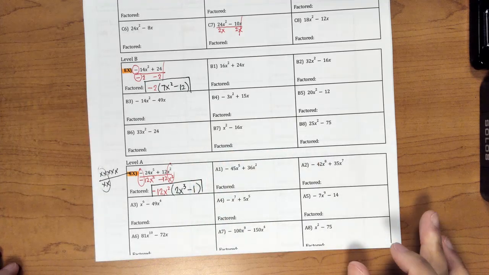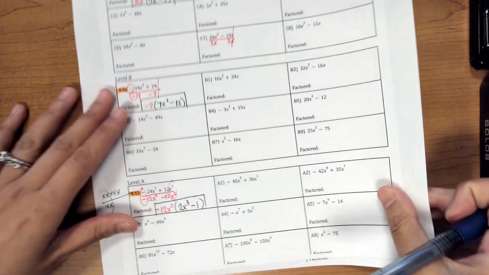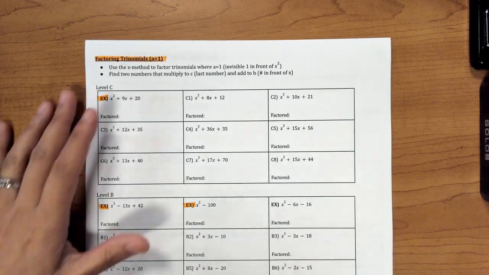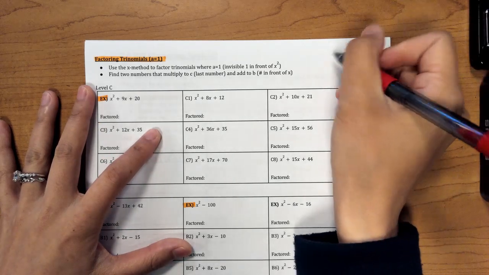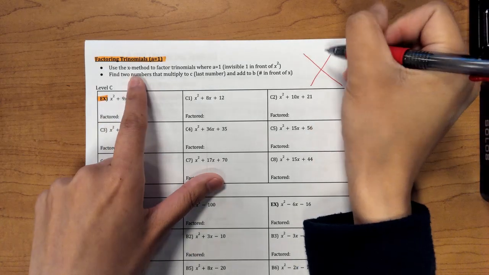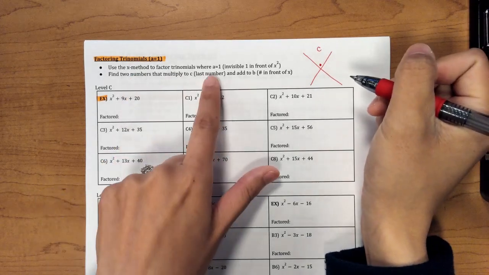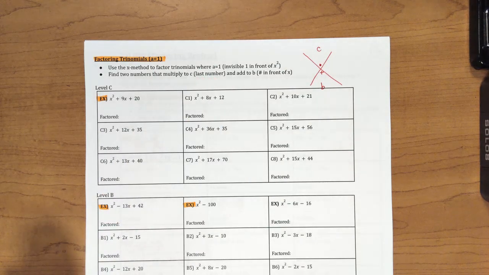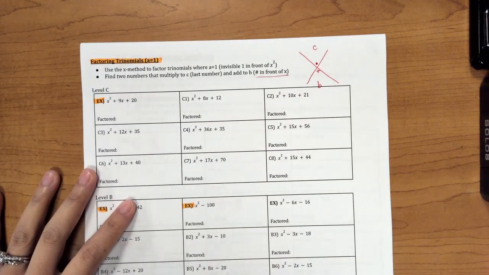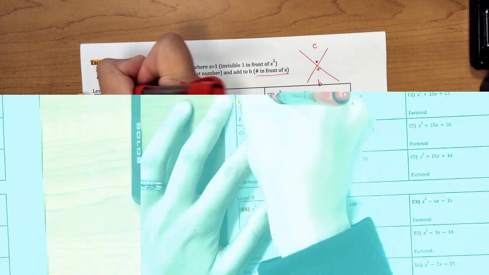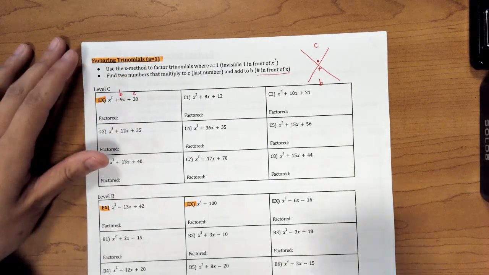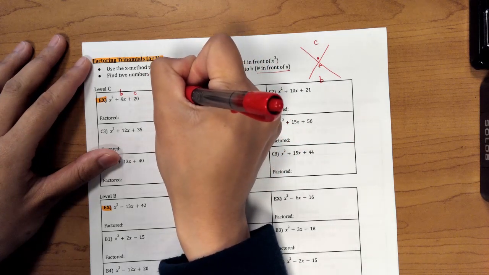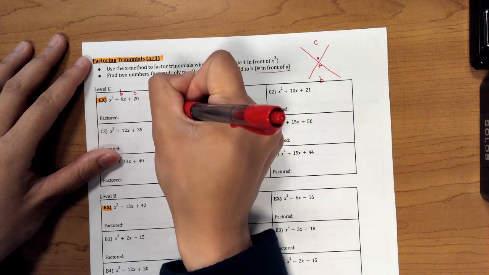Okay, so that's your quick review of all GCF problems. Let's move on to factoring trinomials. This is the x method, and I want you to remember that for the x method, we're looking for two numbers that multiply to c, which is the last number, and add to b, which is the number in front of x. Okay? So this is b, this is c, and over here I'm going to do a quick x method. We're going to multiply to positive 20 and add to positive 9.